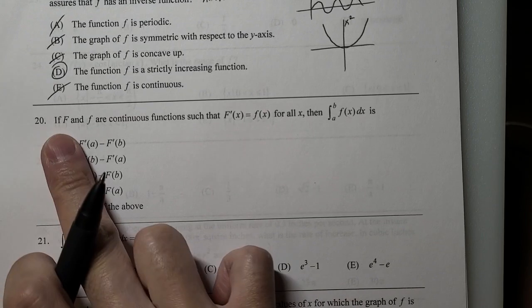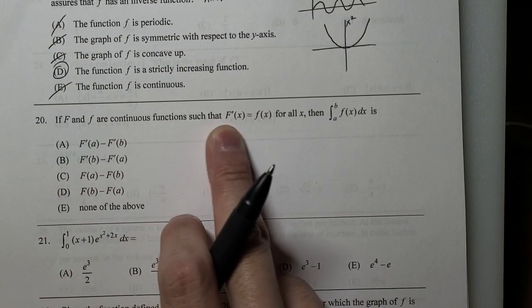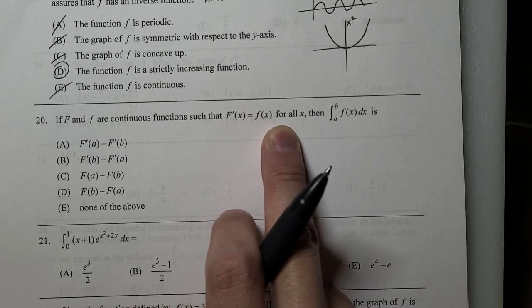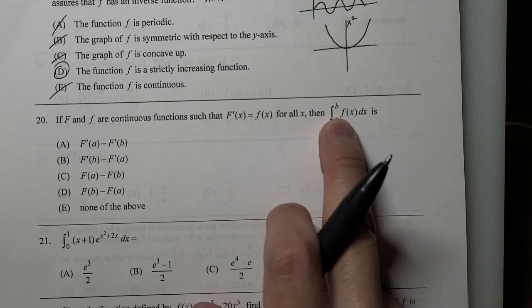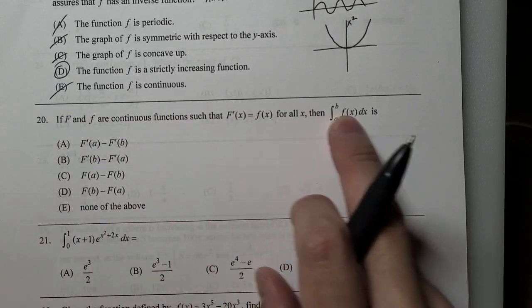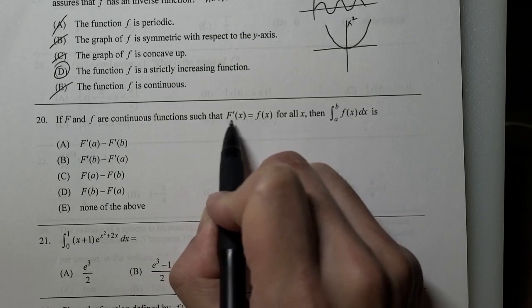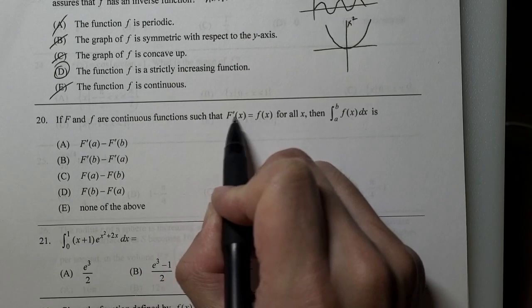Okay. If capital F and lowercase f are continuous such that capital F prime is lowercase f for all x, the integral from a to b, f of x dx is, this should look very familiar to fundamental theorem calculus. Here, if we differentiate F, you get f.